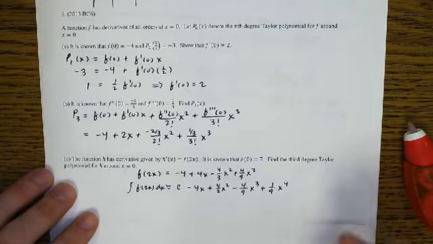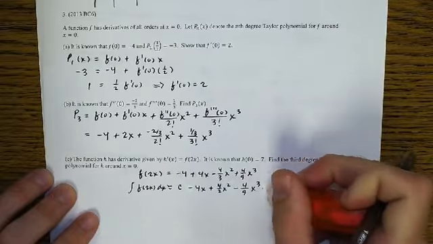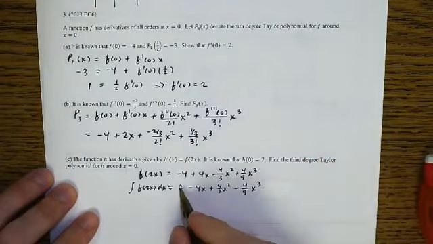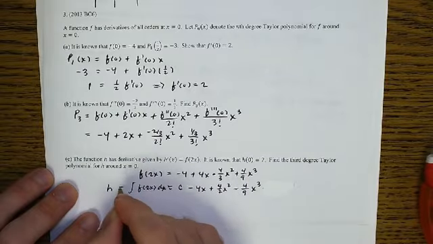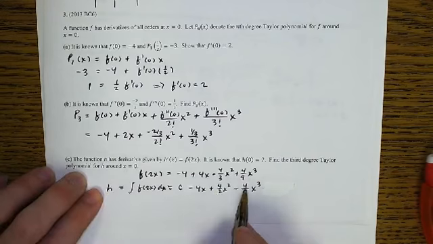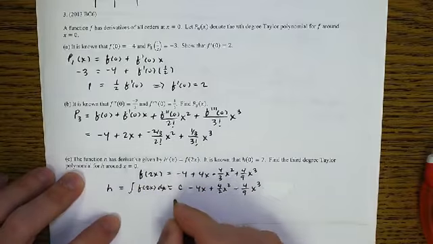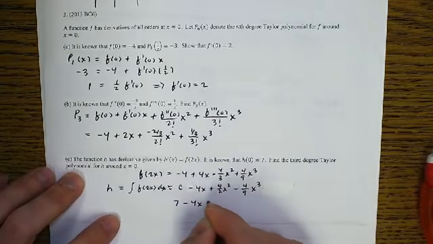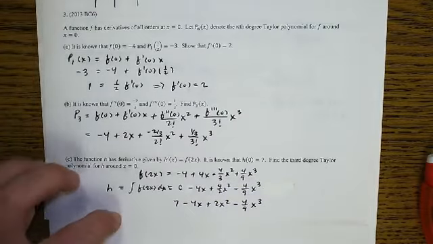Okay, well, I only want the third degree Taylor polynomial, so I'm not going to give them anything they didn't ask for. And to find this plus c, well, h of 0 is equal to 7. So when I plug in 0, 7 is going to be 0 plus 0 plus 0, and a bunch of zeros plus c, so c equals 7. So the third degree Taylor polynomial for h is going to be 7 minus 4x plus 2x squared minus 4/9 of x to the 3.